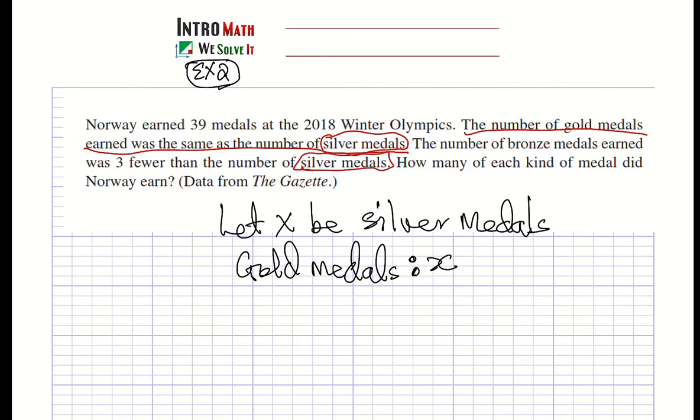And then it said the number of bronze medals earned was 3 fewer than the number of silver. So what is that? Bronze medals. Once you get the gist of it, it doesn't matter how you write it. Just write it how you like, as long as you put all the pertinent information there. So the number of bronze is 3 fewer than the number of silver. The number of silver is x, then bronze will be x minus 3.